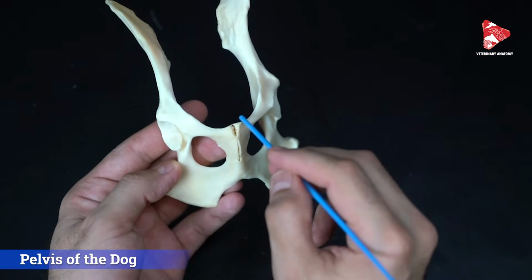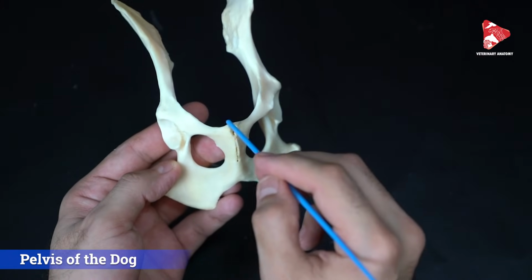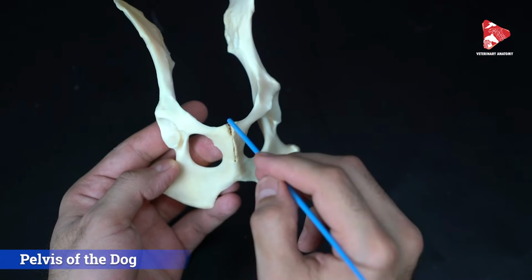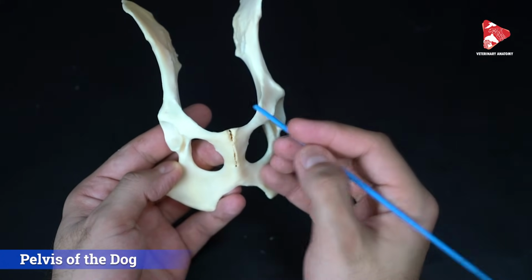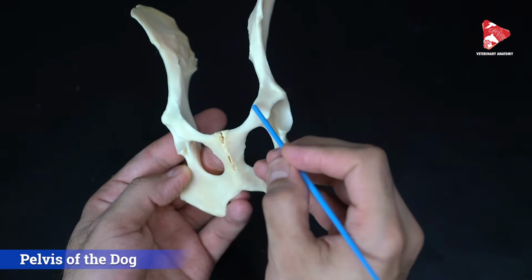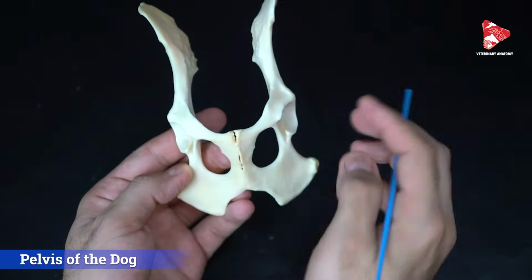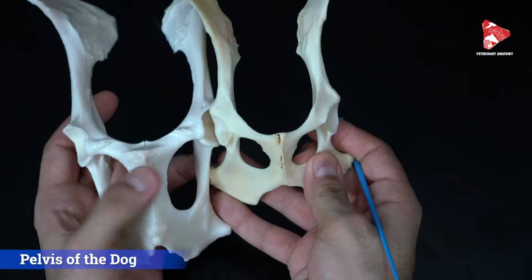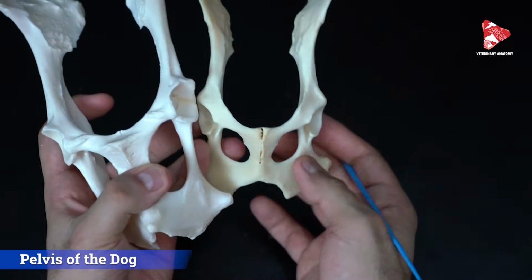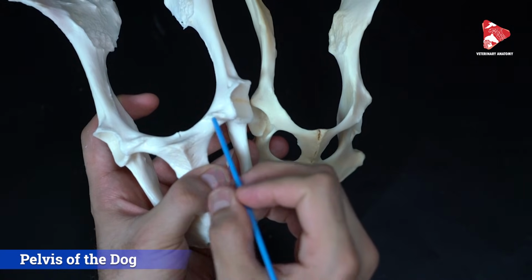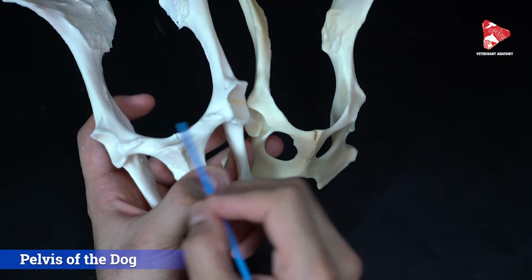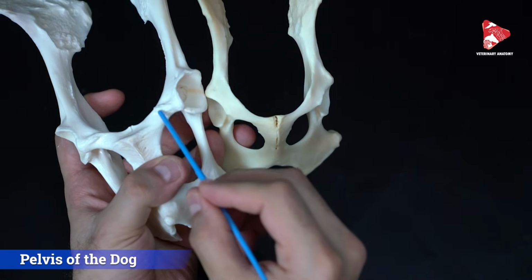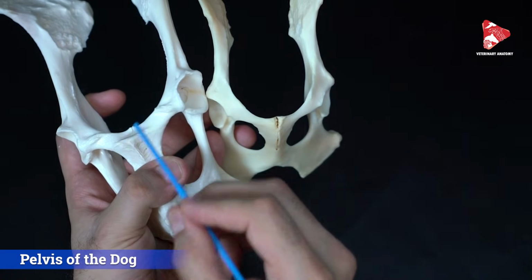Here this border of the pubis represents the pecten ossis pubis, or the pecten of the pubis. Left and right we have these two projections. They are not as clear as those of the sheep, for example. This is the iliopubic eminence, so it's there in the dog, but it's not as developed as in other animals.